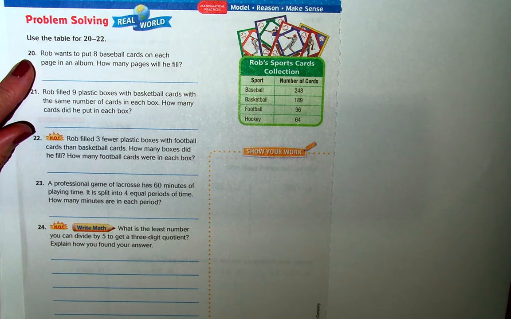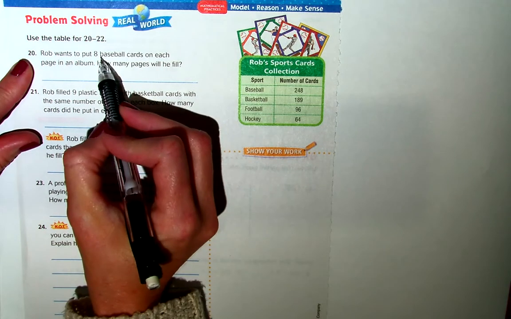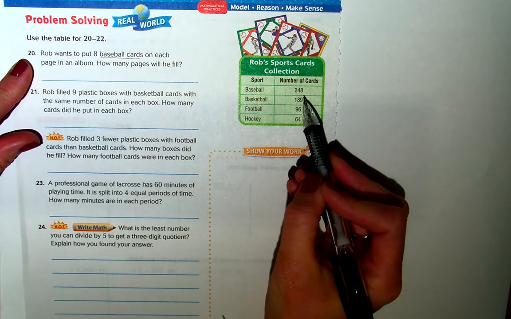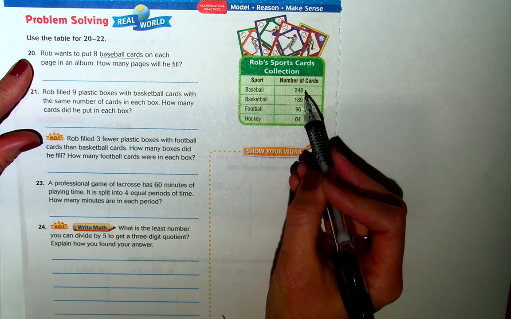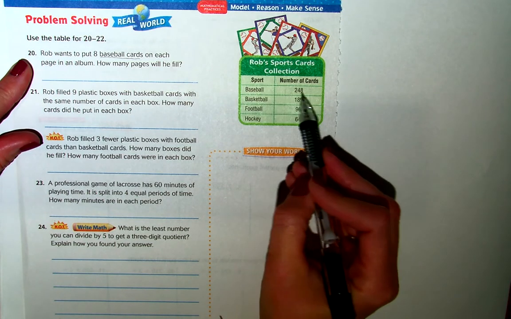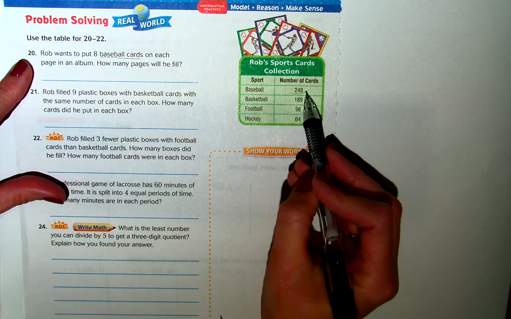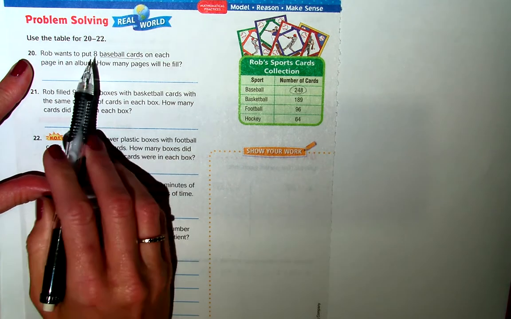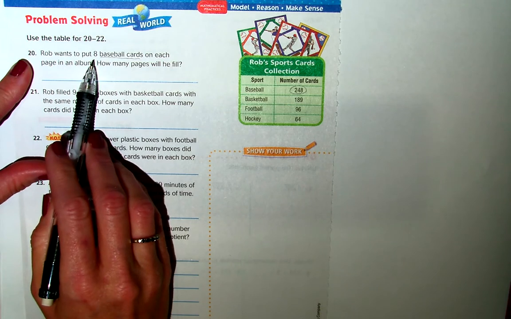The first thing we need to recognize is that we're talking about baseball cards. So we look over here at our table to see how many baseball cards he has. He has 248 baseball cards, and he's going to put 8 on each page.